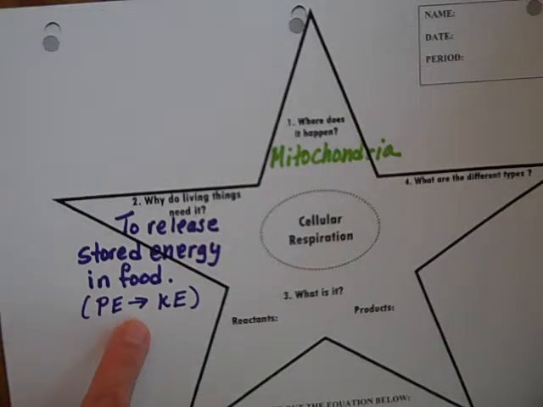Cellular respiration is taking the potential energy stored in food and releasing it in a form of kinetic energy. Now, this kinetic energy cannot be used directly by living things. So there's one more step that has to occur before it can be used by living things. So there's one more energy conversion from kinetic to potential and then back to kinetic. And we'll talk about that in a moment.